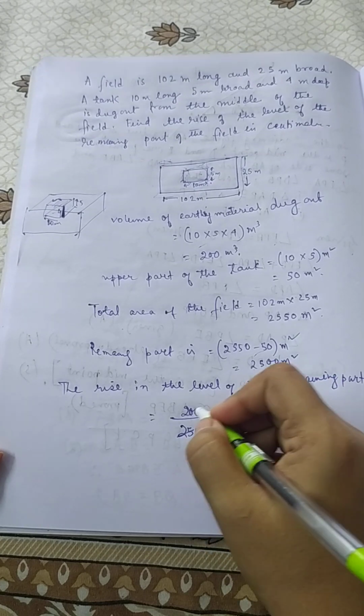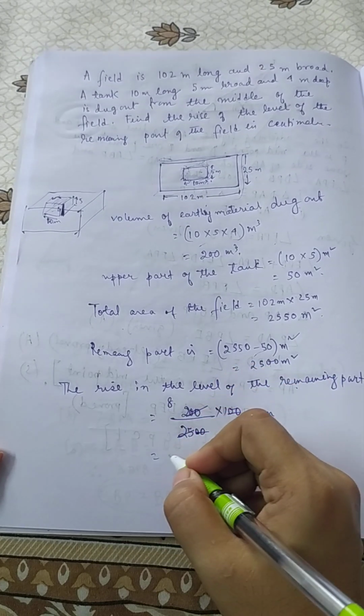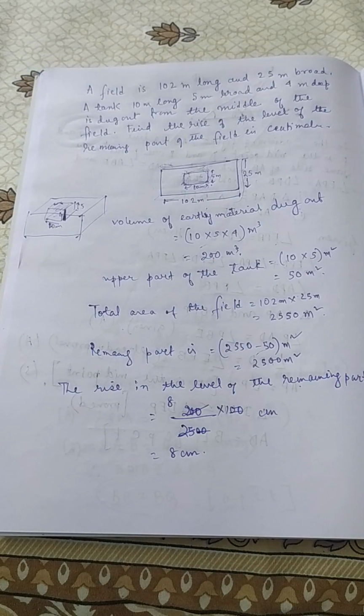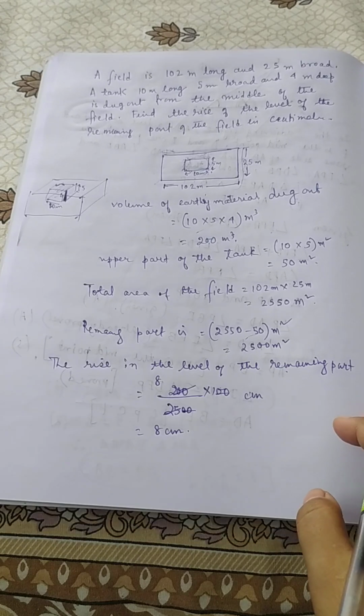So it will be 8 centimeter. So the answer is, the rise of the level will be 8 centimeter of the remaining part of the field. I hope you have understood this numerical, right?